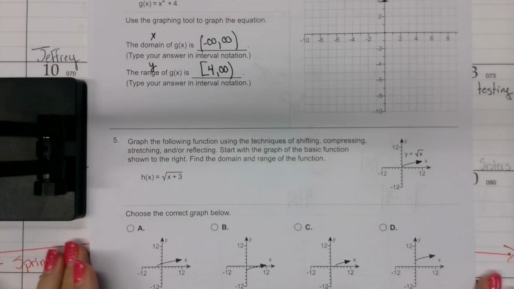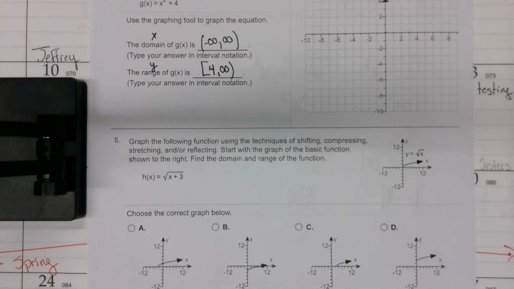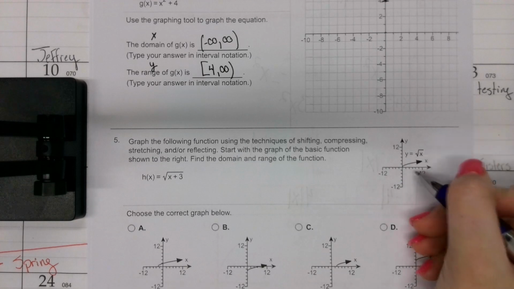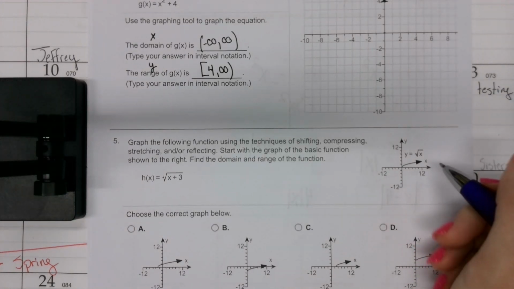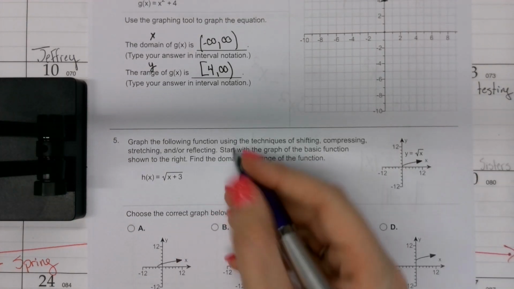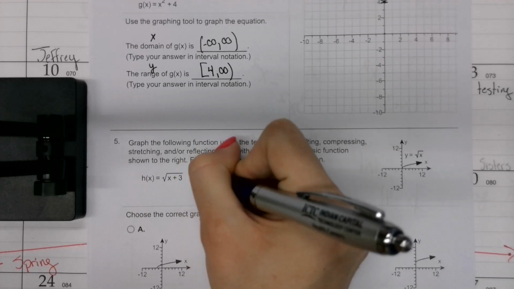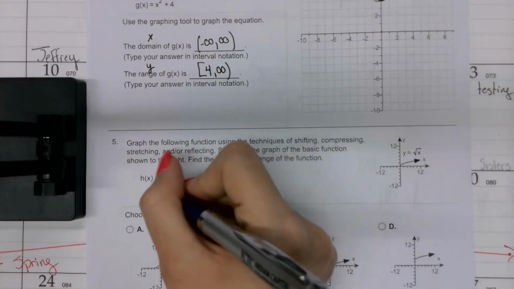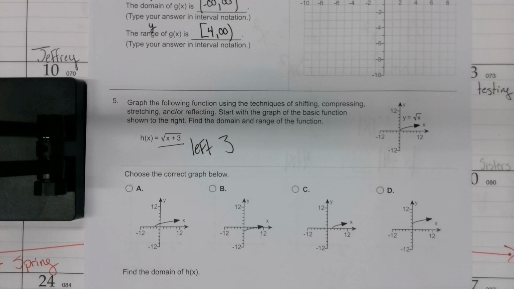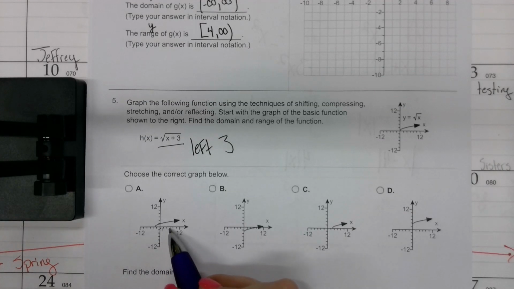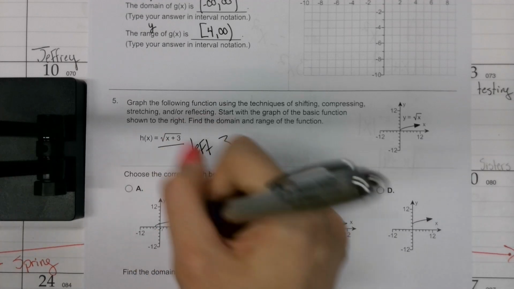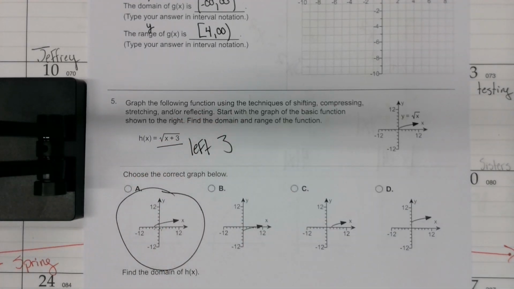Graph the following function using the techniques of shifting, compressing, and so on. So they give us the graph of the square root of x, and then they say plus 3. Remember, plus 3 means left 3, since it's on the inside. So we're going left 3. What did they go by? 2, 4, 6, 8. So 2, 3 would be A.